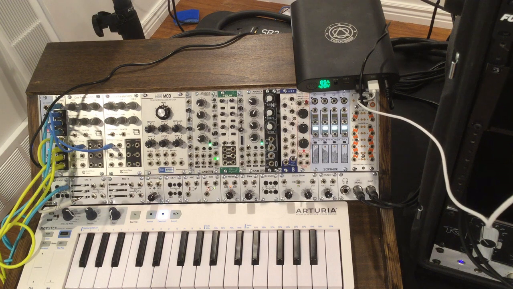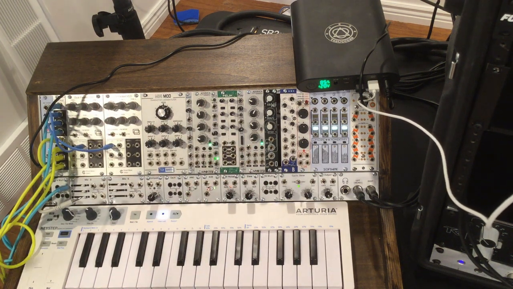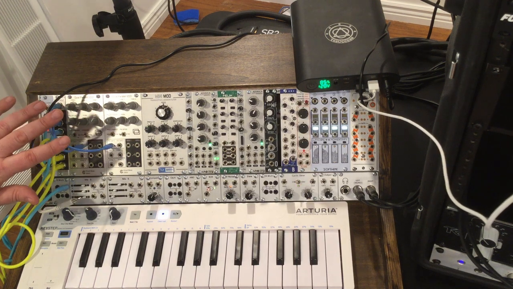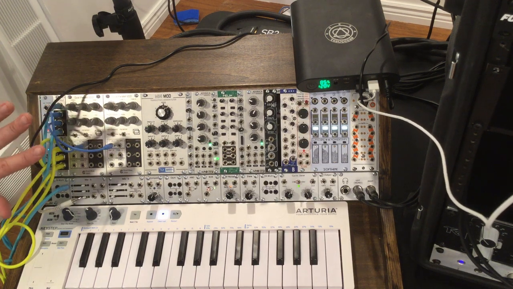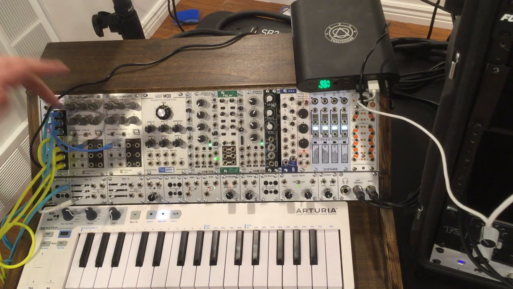Okay, so I'm going to try and stick to a color convention as much as possible. I have a bunch of these short cables, so at times I'll be switching colors, but I'll tell you about that. I want this to be at least somewhat easy for you to follow, even though it's going to get kind of crazy up here. So the conventions are as follows. Blue is going to be for pitch tracking, so it's 1 volt per octave.